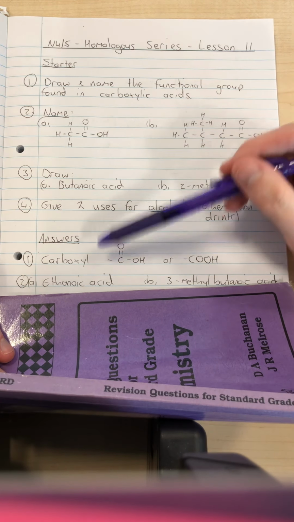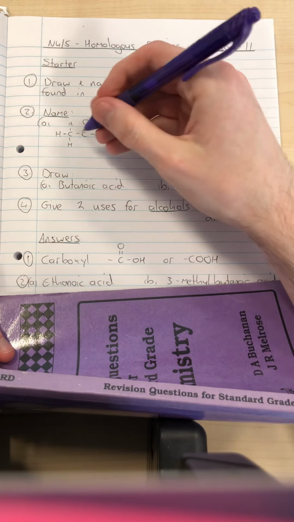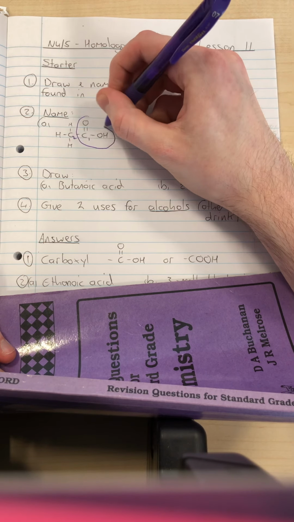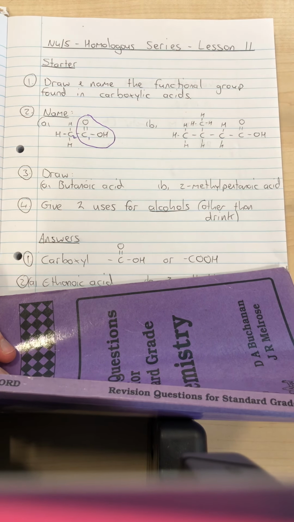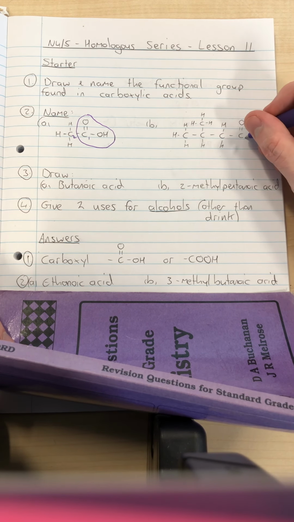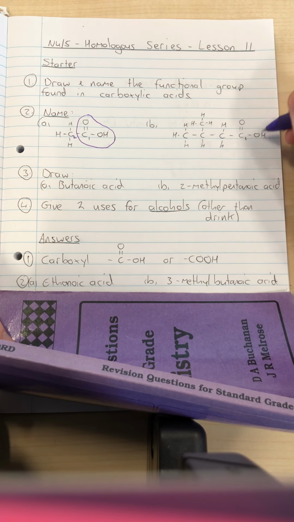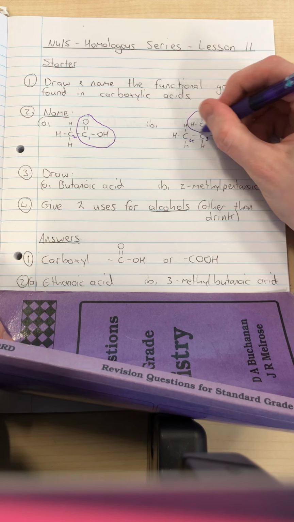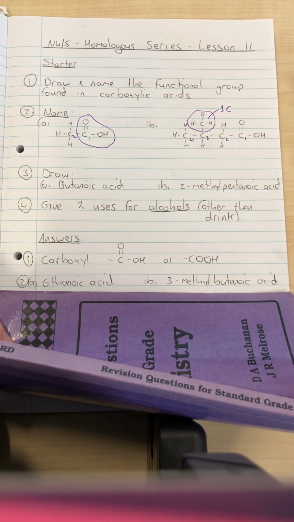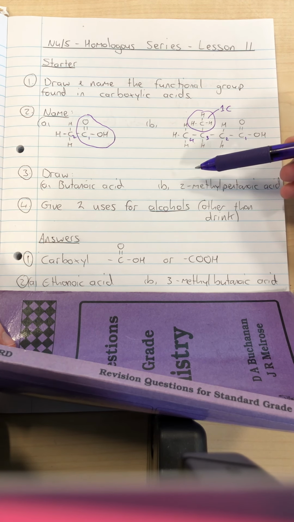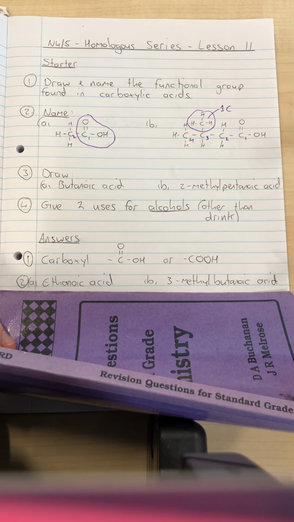Question 2, so this molecule here is ethanoic acid, and it's ethanoic acid because you've got 2 carbons and it's got the carboxyl functional group. The next one, 3-methyl butanoic acid. Why is it that? Well, you always start on the carbon that's attached to the carboxyl group, so 1, 2, 3, 4. We've got a branch with 1 carbon, so that's a methyl group. 4 carbons in a chain, so 3-methyl butanoic acid.